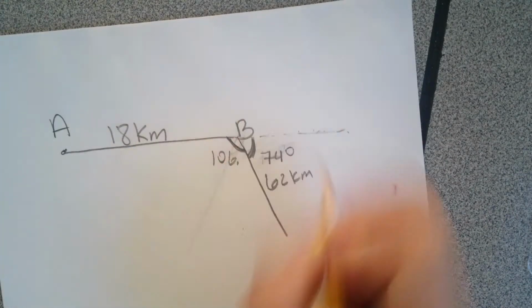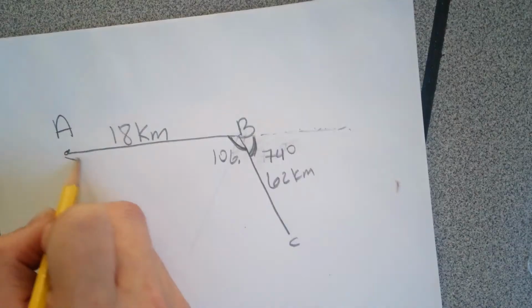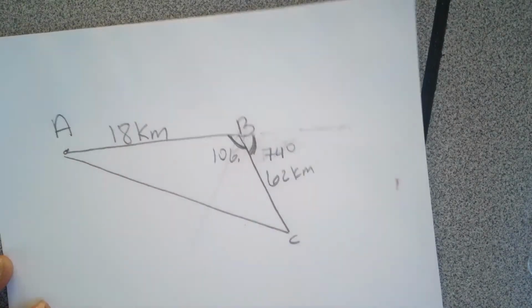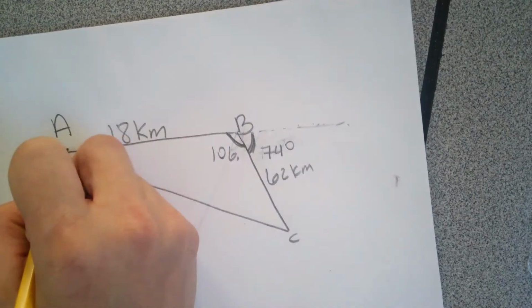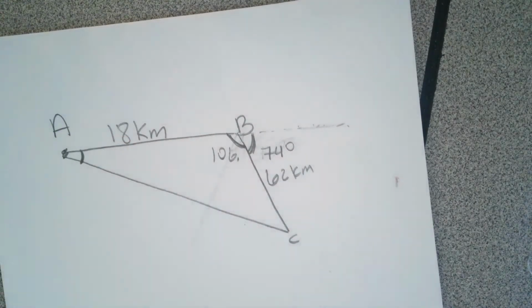And now I went from B to C. Look how long I have to travel. But the question is, if I just left A and went straight to C, what angle would I have to turn at? My bad. Does that make sense what just happened? Yes, no, maybe so. Yes.